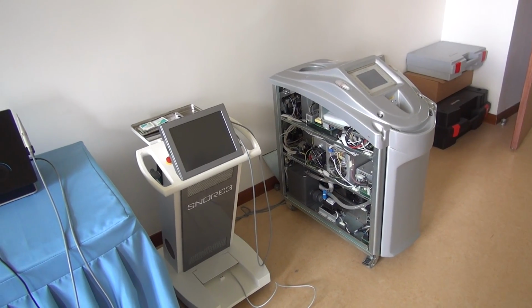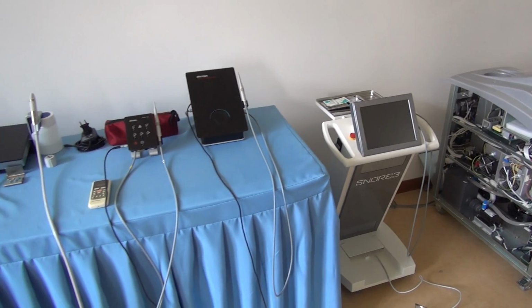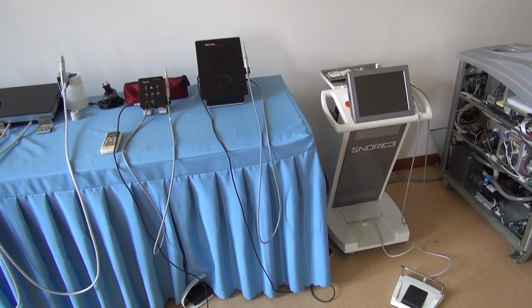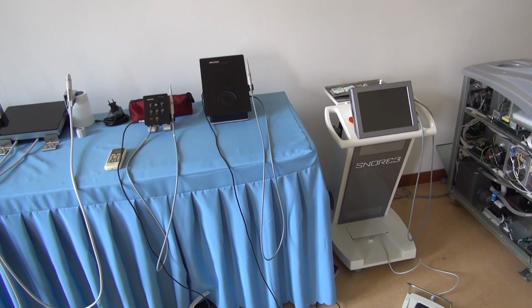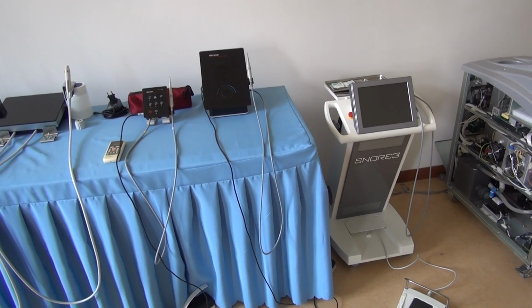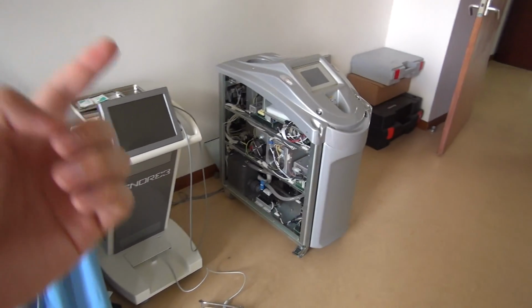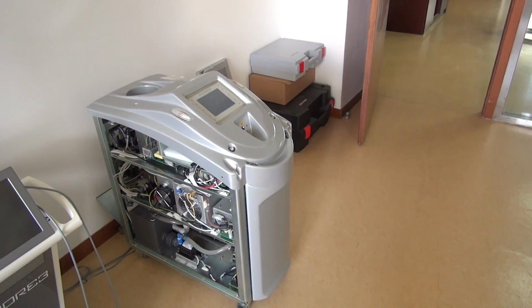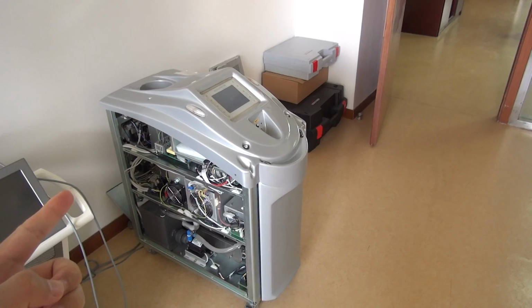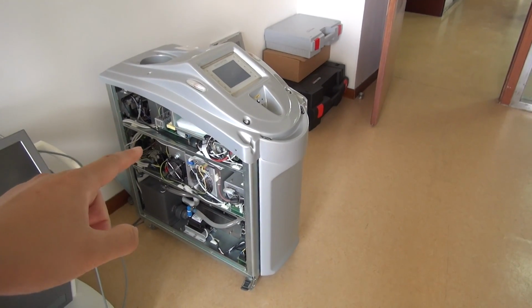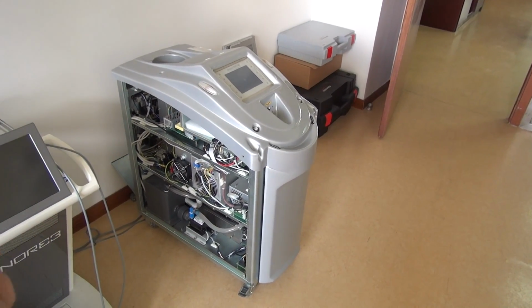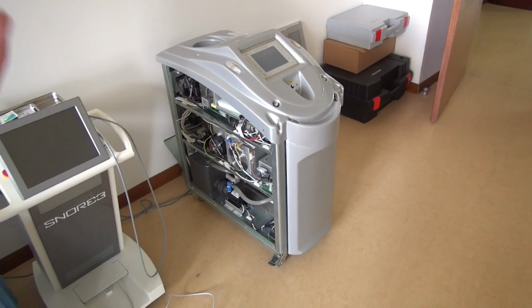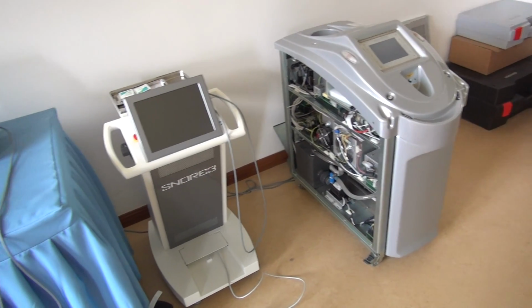But I don't know. A lot of doctors told me that they have big laser equipment in their clinic, but they almost never use it. Why? What's the reason? It is very complicated to use, or the doctors are not satisfied with the results, or there is no training, a lack of education from the factory, from the company. I don't know what the reason is.